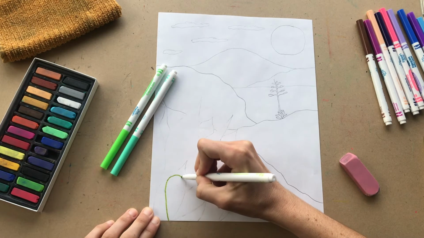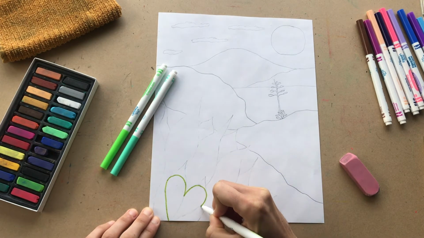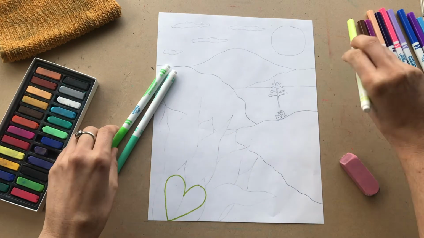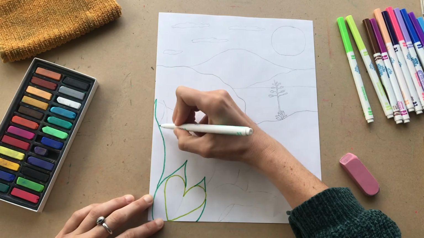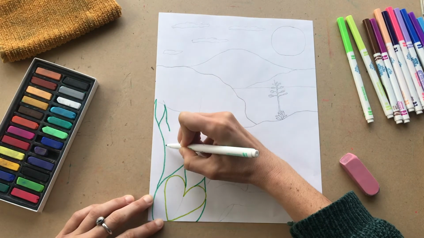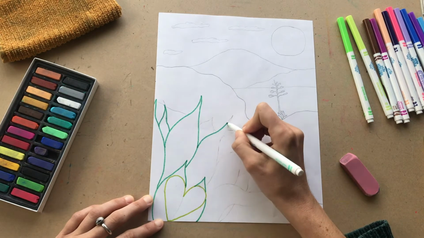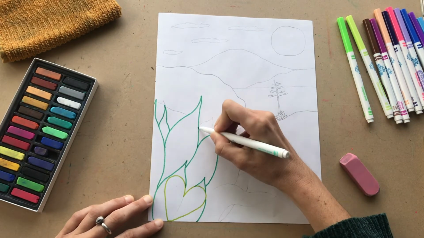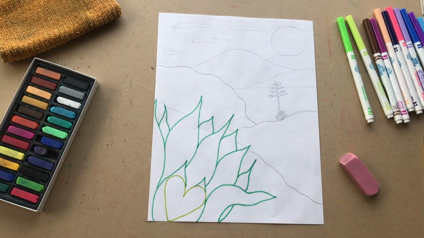Go ahead and choose whichever colors you want. Personally, I like to go for extreme colors because the desert is an extreme climate, and I just really like to make my colors pop. Use the colors that feel good for you and be creative. But don't put away your pencil and eraser just yet because we still have more plants and animals to draw.